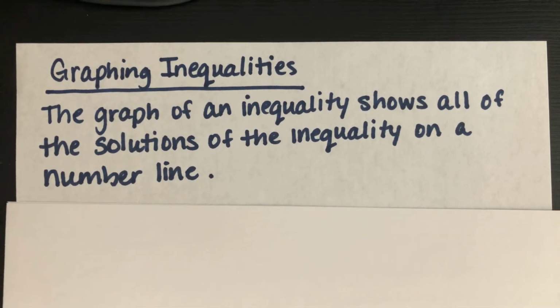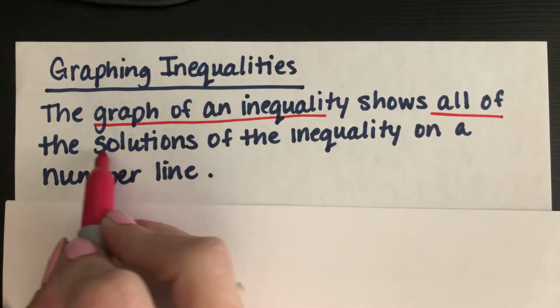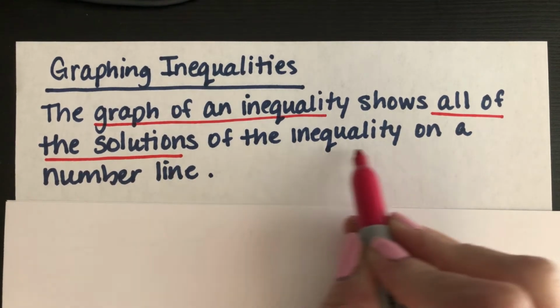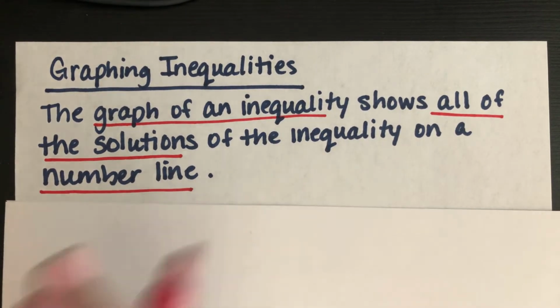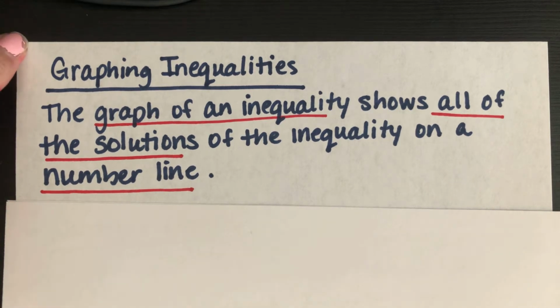Today we're going to talk about graphing inequalities and how we graph an inequality. First, we need to know that the graph of an inequality shows all of the solutions of the inequality on a number line. So this statement is really important and will make sense. We will come back to it, but it's basically a number line and it shows all the numbers that are going to make that inequality true.